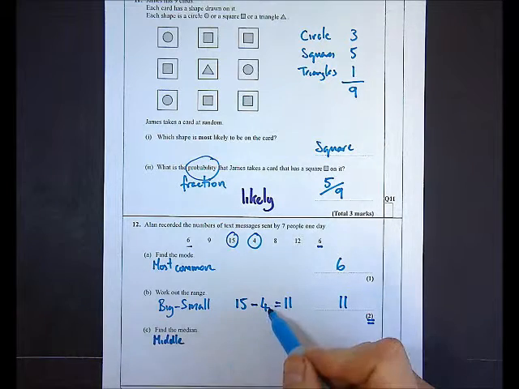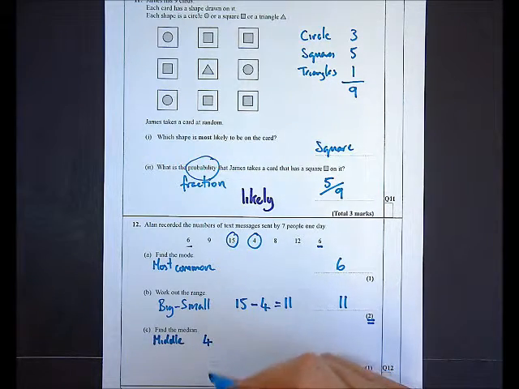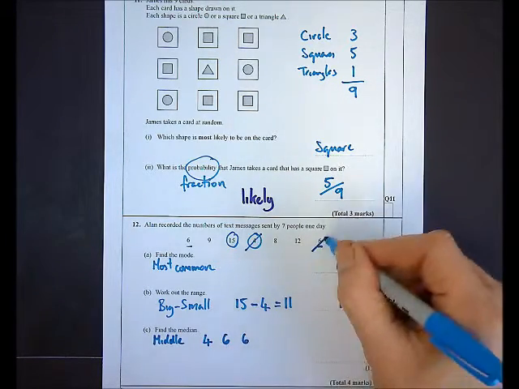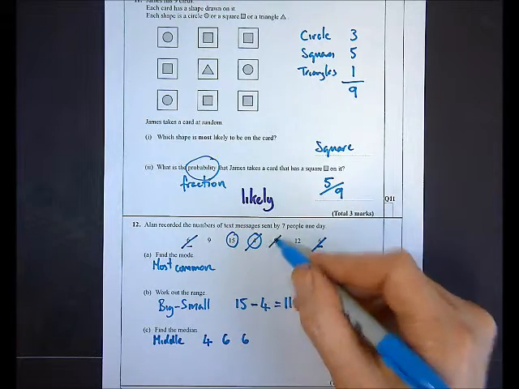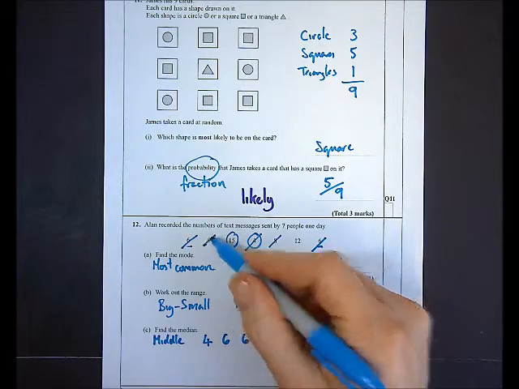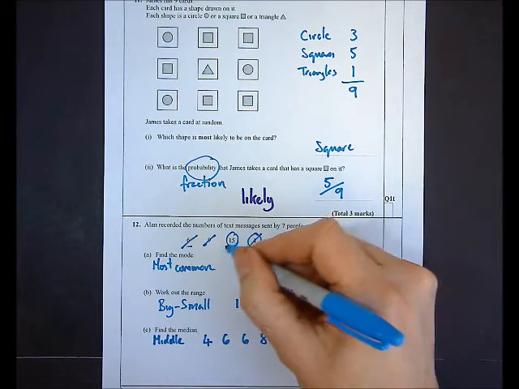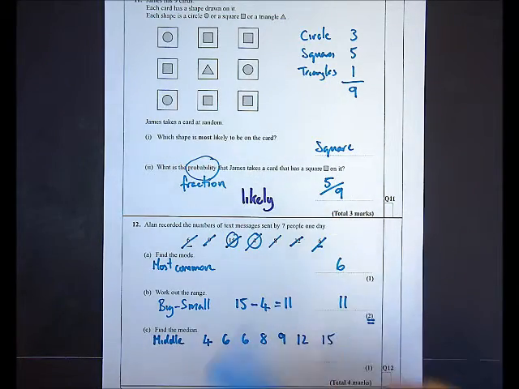So I know the smallest number is 4 from the previous question, so I can cross that off. I'm then going to go to the next one, which is the 6s. So I've got 6 and then 6, they can both be crossed off. Then I've got an 8, then I've got a 9, then a 12, and then a 15. I've now got them in order, so now I can find the middle number.